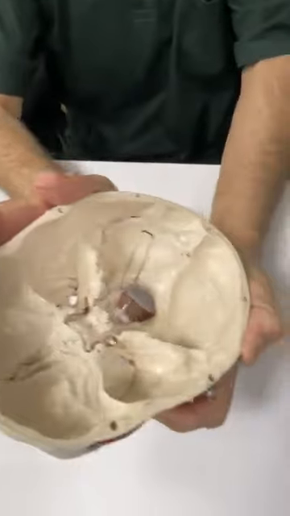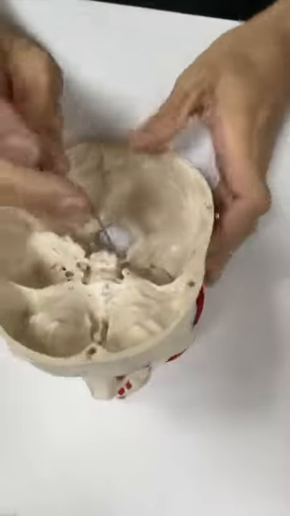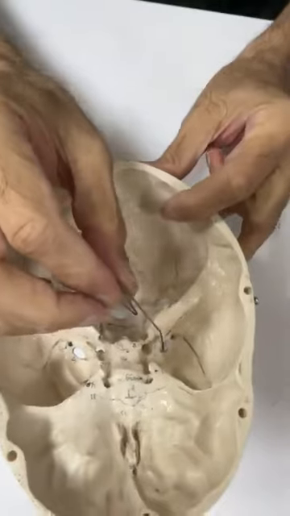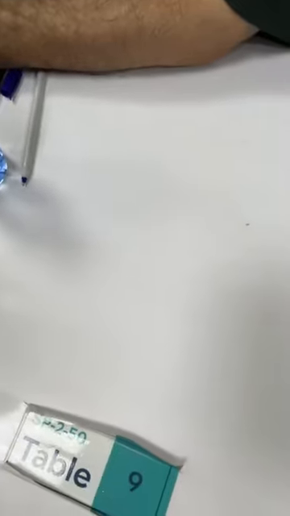Rotundum. Good? Then ovale. Let me show all the three together. Ovale, spinosum, lacerum. Ovale, spinosum, lacerum. See here.